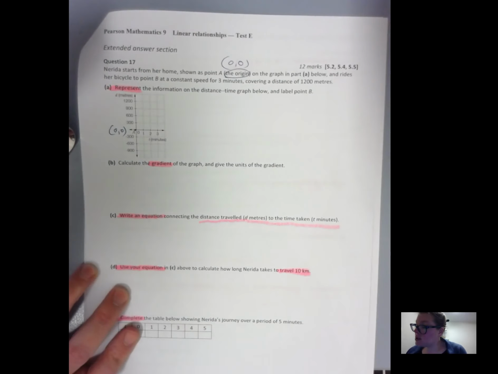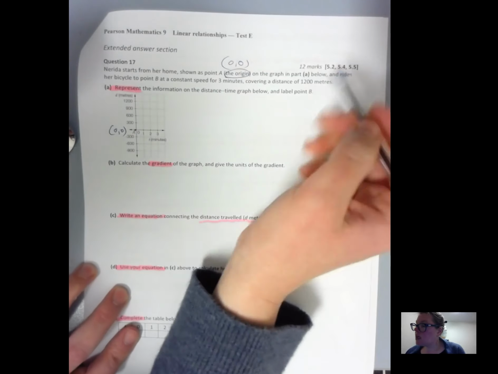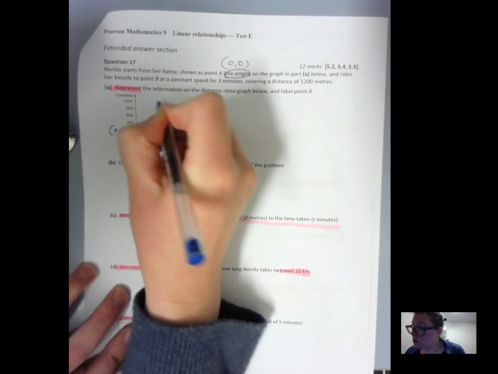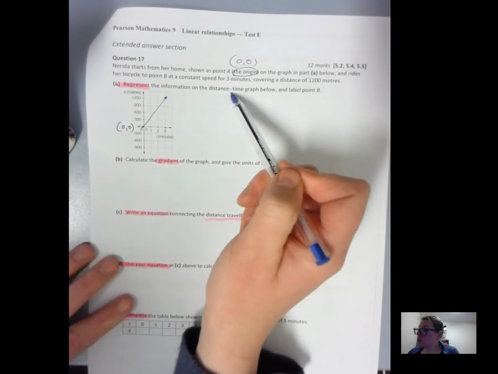She rides at a constant speed. That means it's going to be a straight line without any wiggles for 3 minutes and covers a distance of 1200 meters. So that is your second point. You draw the line with a ruler. Okay, so that is representing the data on a time distance graph.